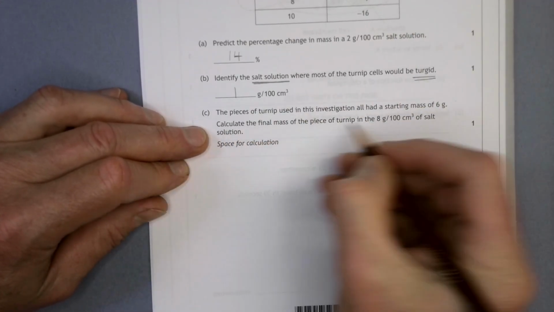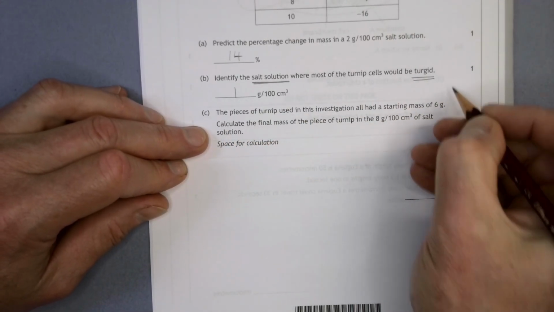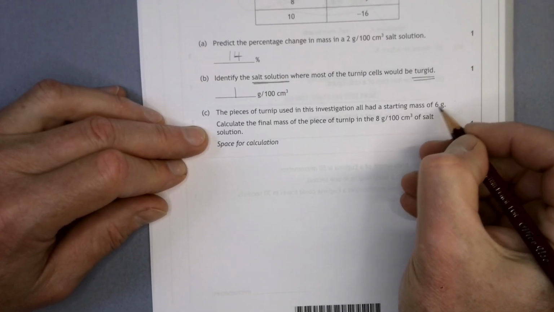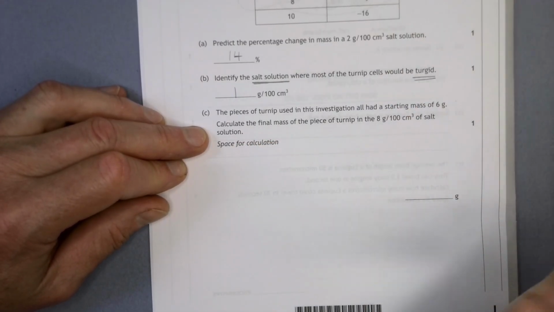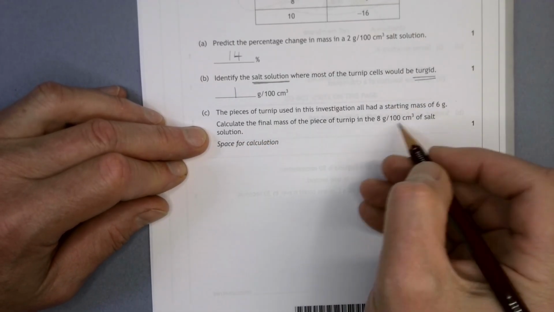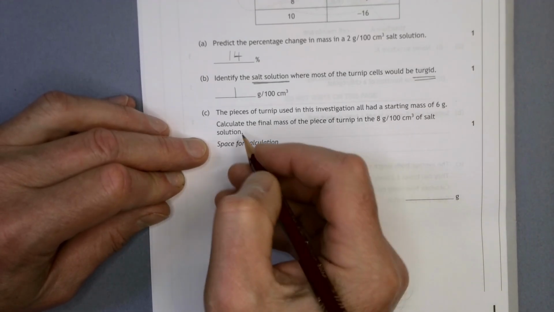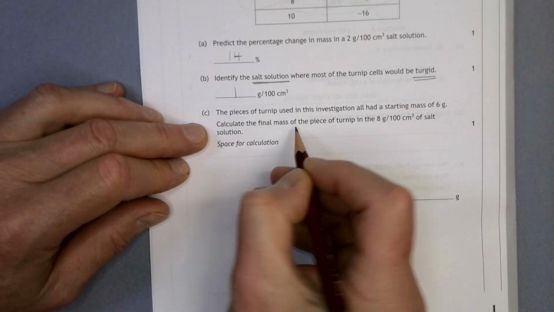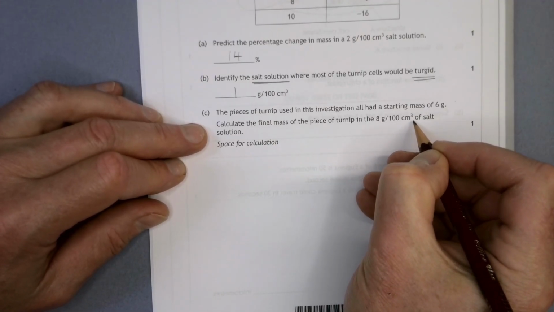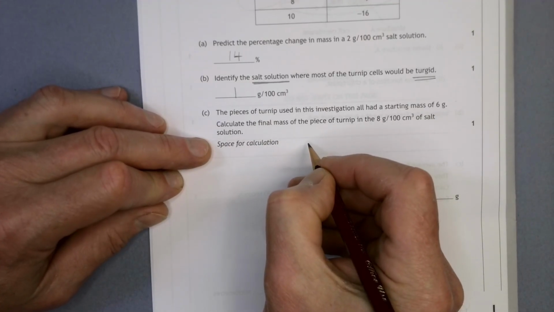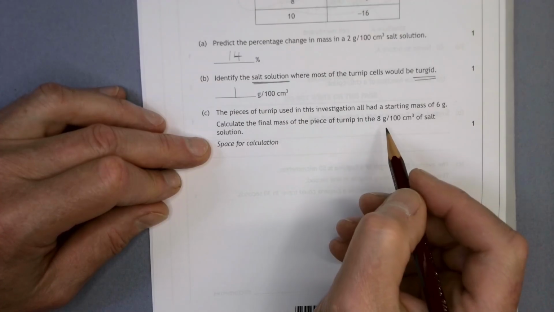Anyway, never mind. We'll have a percentage increase because we'll have the change in mass. But if they were all the same, they could have used absolute mass increase, but they've put percentage in, which is kind of annoying anyway. I mean, that's not bothering. Okay, calculate the final mass of the piece of turnip in the 8 gram per 100 centimeter cubed of salt solution. All right, so how do we calculate the percentage change?